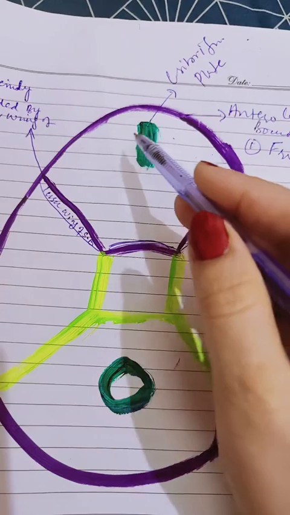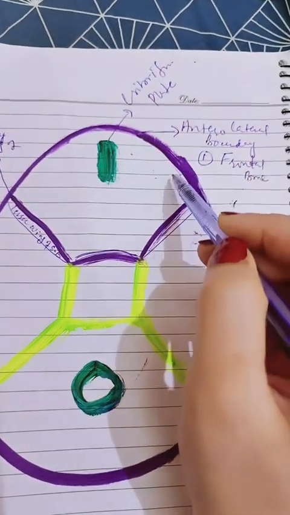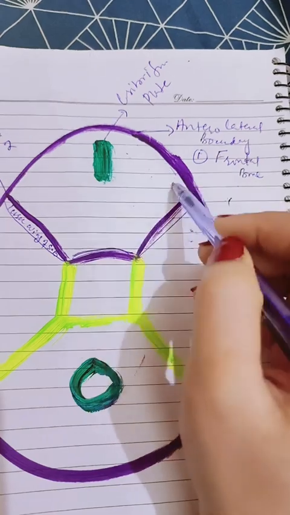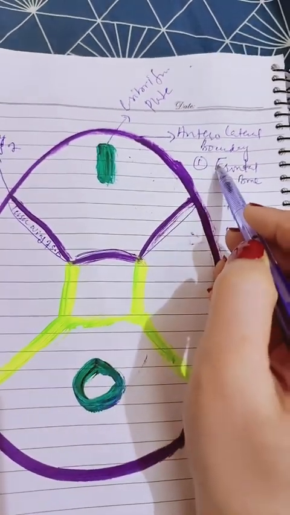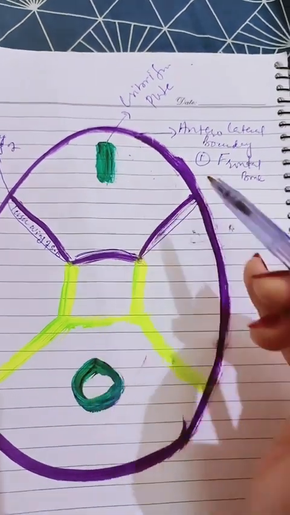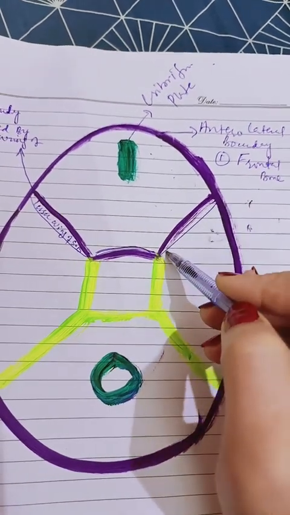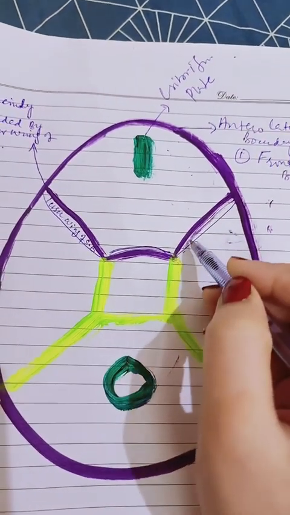Now the anterior cranial fossa: its anterolateral boundary is formed by the frontal bone. This part is the frontal bone anteriorly and laterally. Posteriorly, if you see, this is the lesser wing of the sphenoid bone. So posteriorly it is formed by the lesser wing of the sphenoid bone.